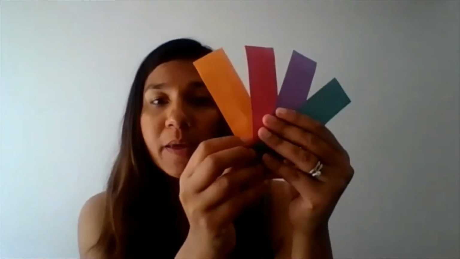If you don't have coloured paper at home, you can use white paper, that's fine, as long as they're strips, and then you can colour them in with some pencils. Or you can use white paper and just use colour pencils for the next part.